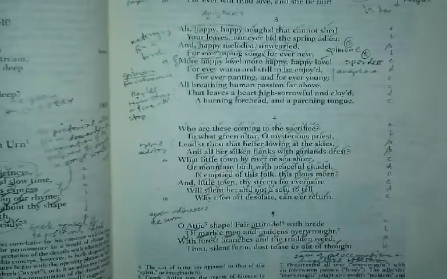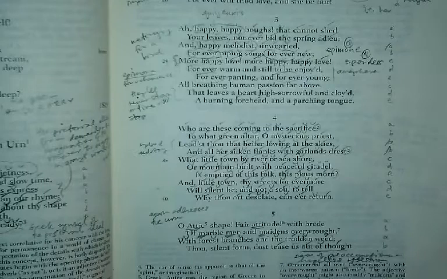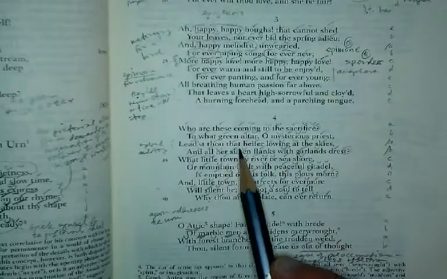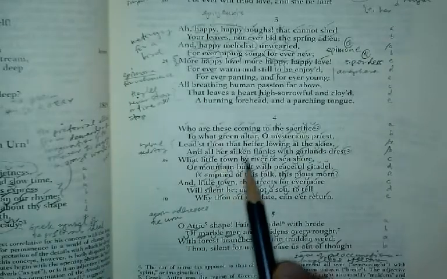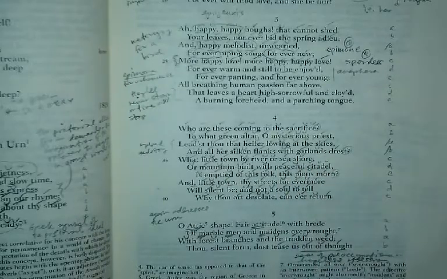Then we have a shift now as he's describing another scene on the urn. Who are these coming to the sacrifice? And he assumes that it's a sacrifice because there's a priest, and they're bringing a heifer to be sacrificed. So a heifer is a female cow who has not yet calved. Okay, so has not mated yet and had a calf, and all her silken flanks with garlands dressed. So they've dressed up the sacrificial cow as part of the ceremony.